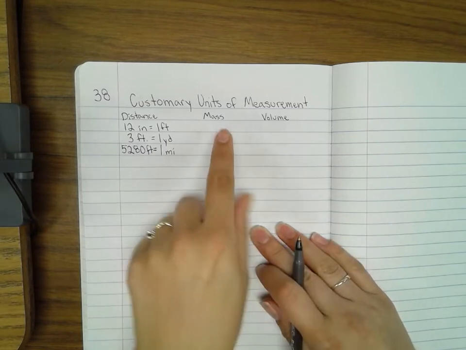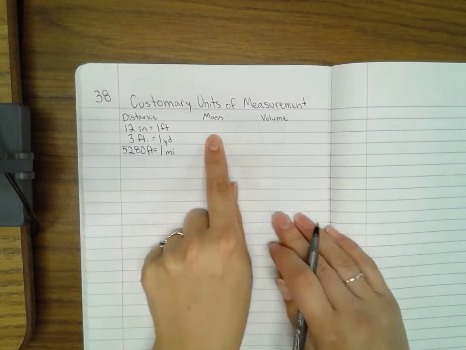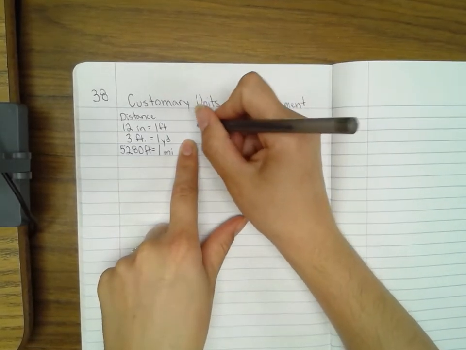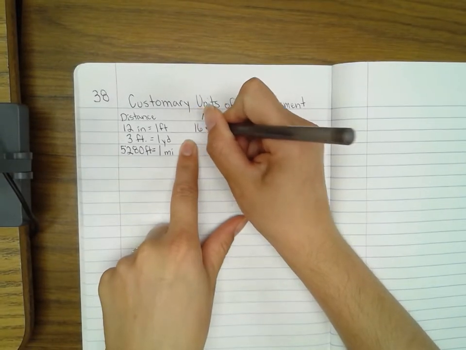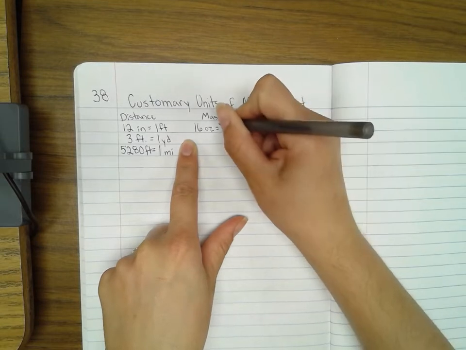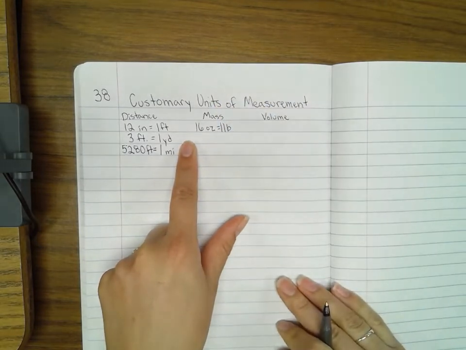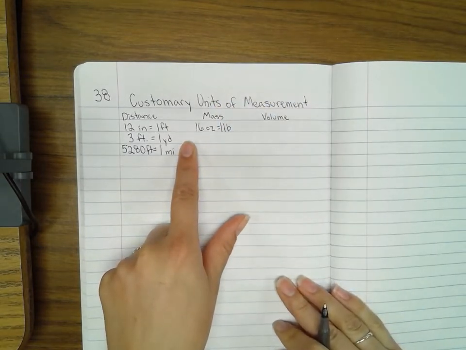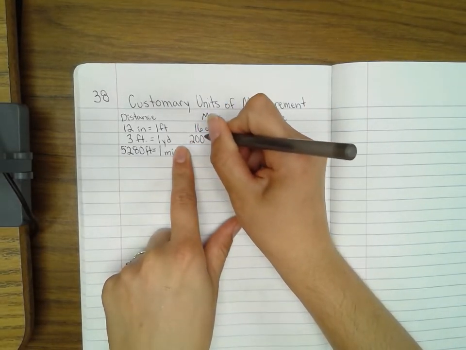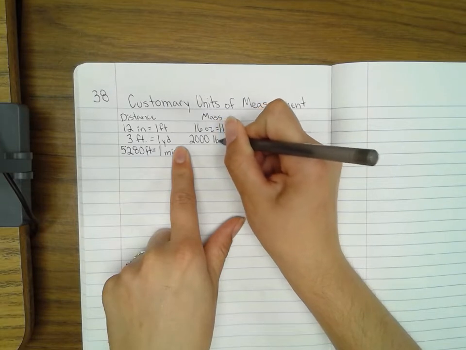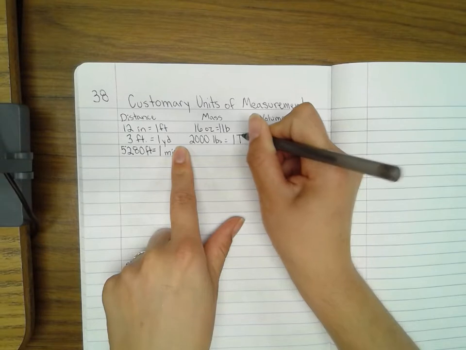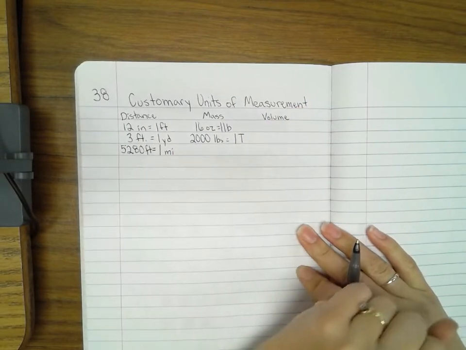Okay, in mass, the smallest measurement we have is ounces. After that, we measure in pounds. There are 16 ounces in 1 pound. And there are 2,000 pounds in the next one, which would be 1 ton. So 2,000 pounds equals 1 ton. That's all we have to worry about for mass.